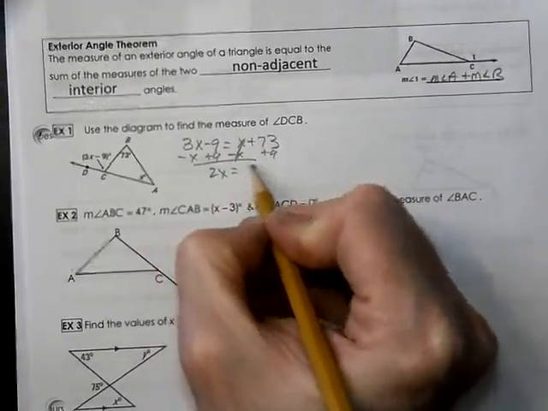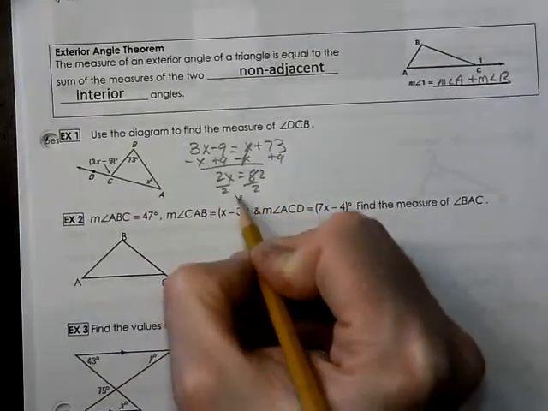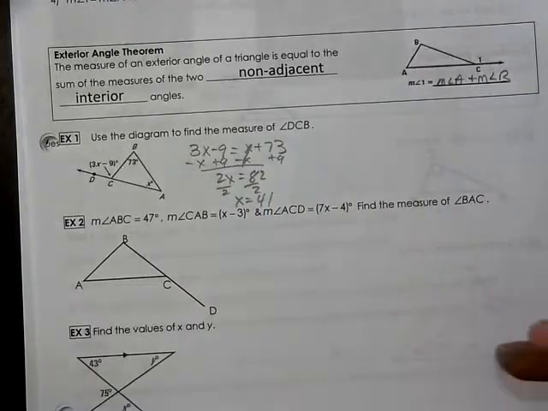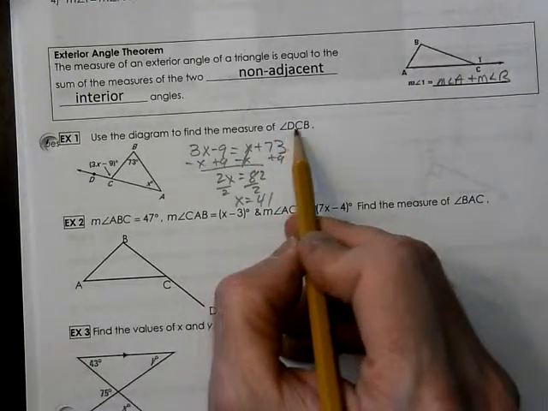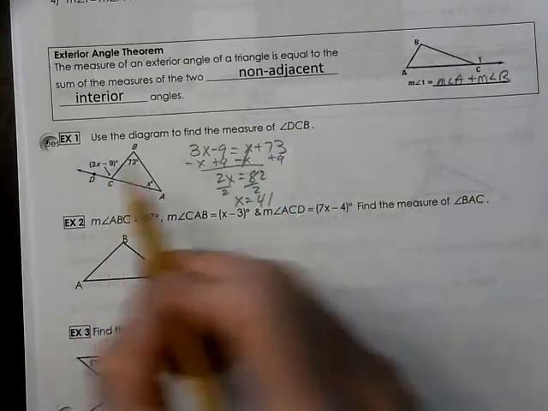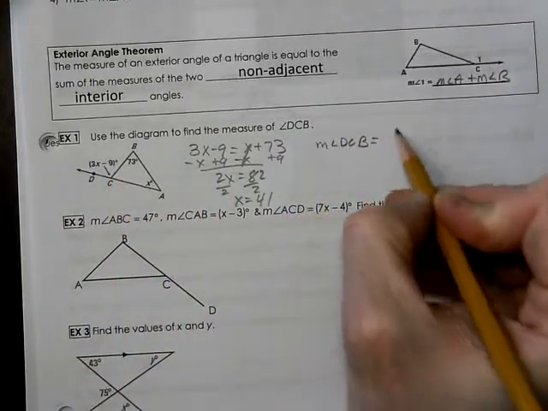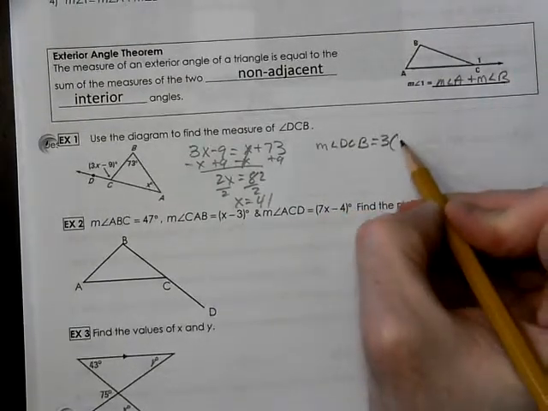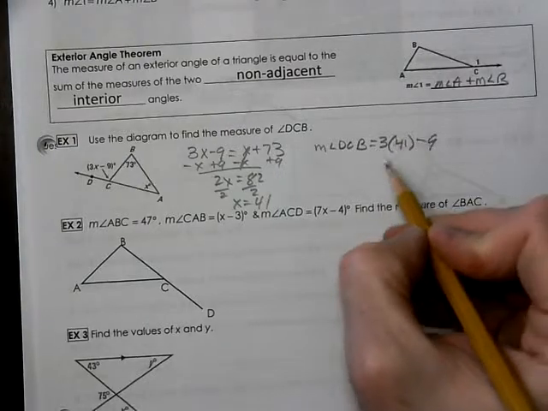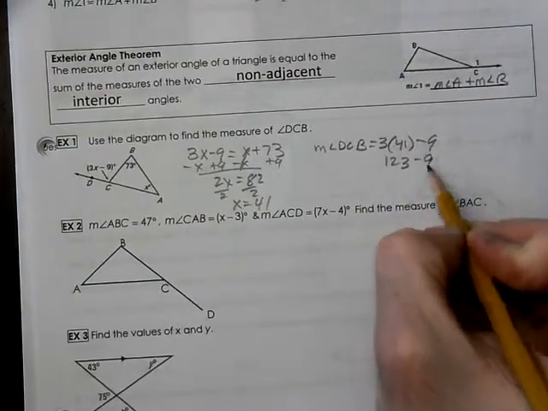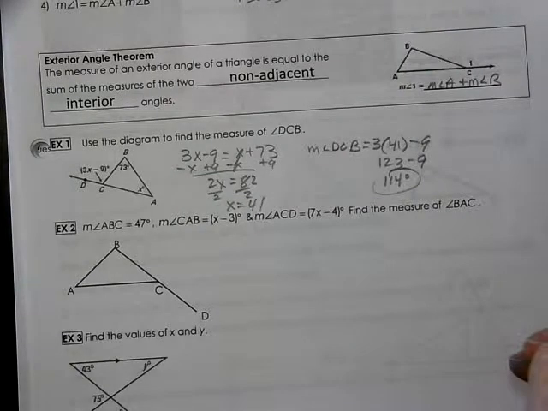So I get 2x and 82. So when we divide by 2, we get x equals 41. If we're looking for the measure of angle DCB, the measure of angle DCB is going to equal 3 times that 41 minus 9. That's 123 minus 9, which is 114 degrees.